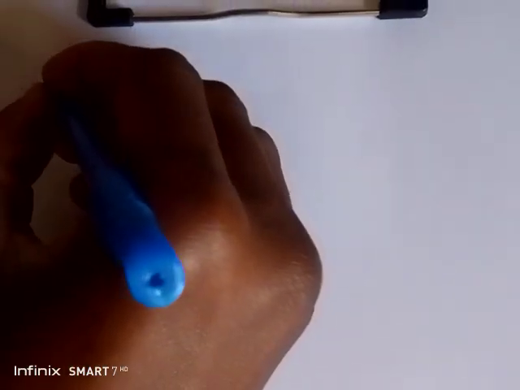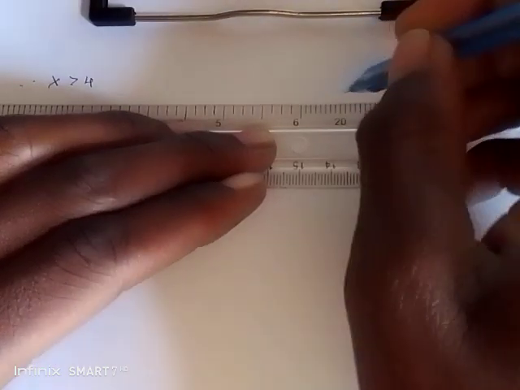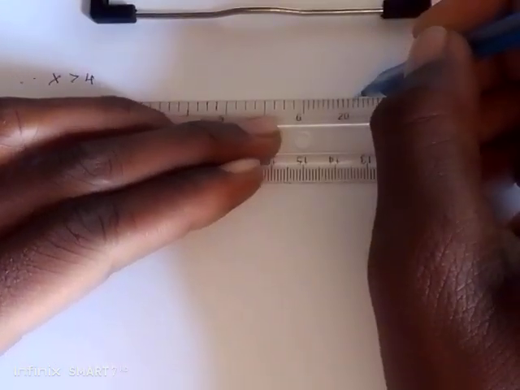In this video, I'm going to show you how to express a solution in interval notation. Let's say we have an inequality x greater than 4. Then we're going to have a number line here. We express it on a real line.